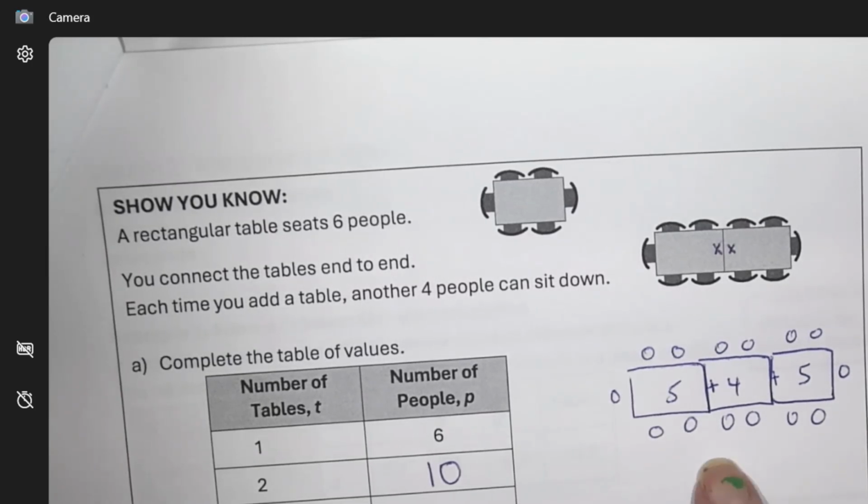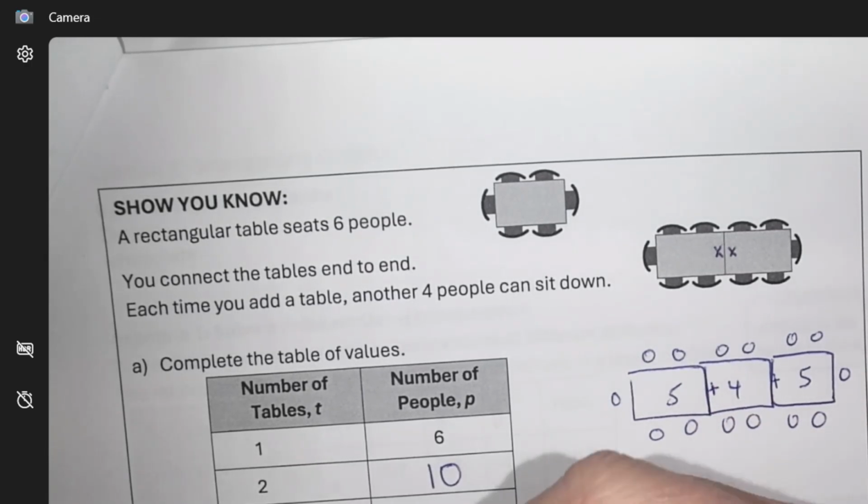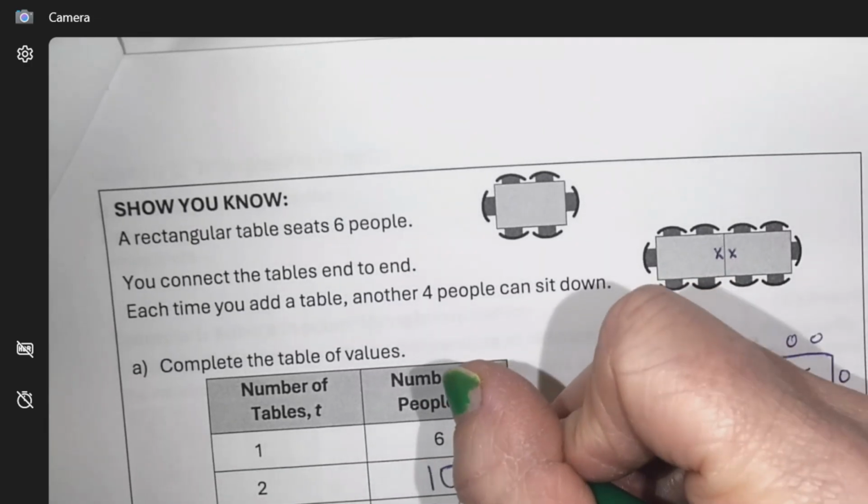So what are you guys getting? I got 5 people on the end, and then I got 4 people on the middle table. So that made 14. I got 14. How are you going to have a point one of a person or a chair?